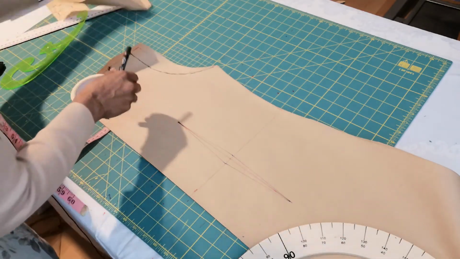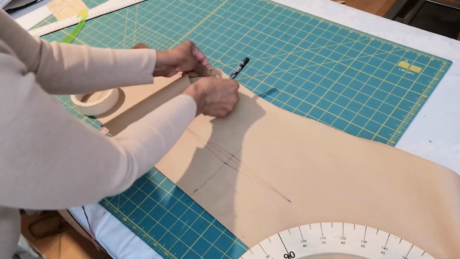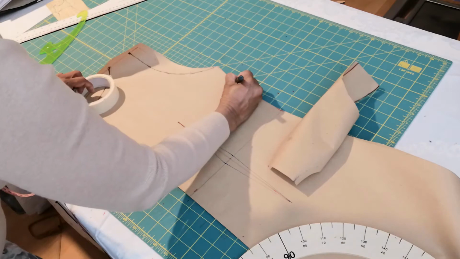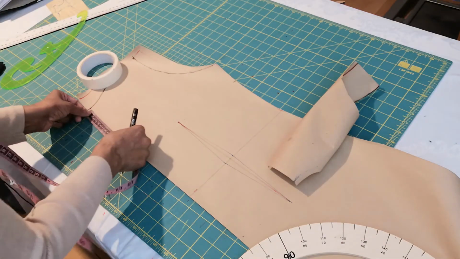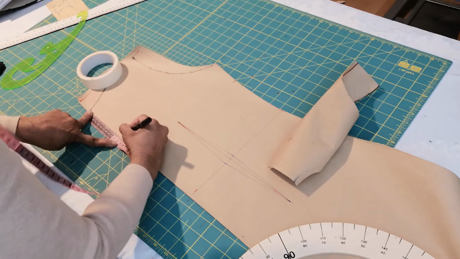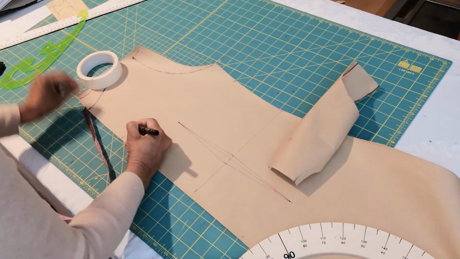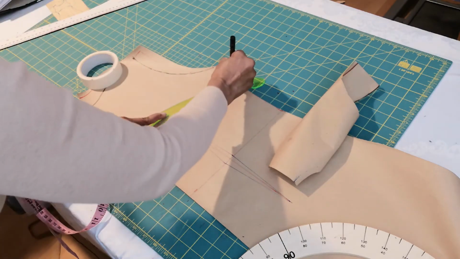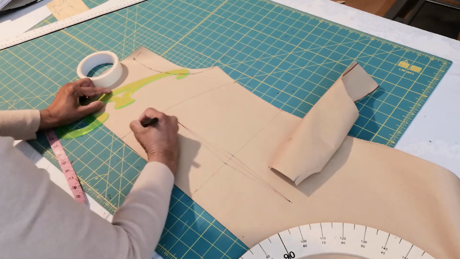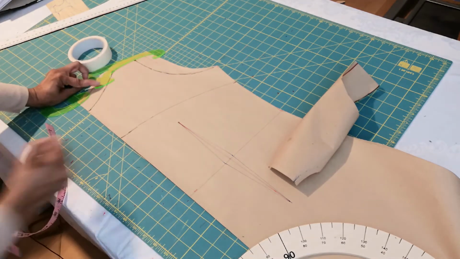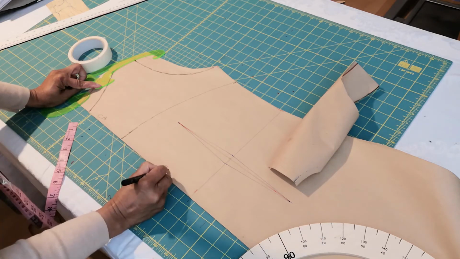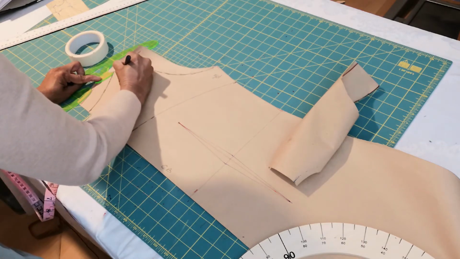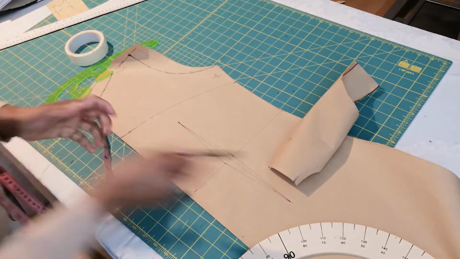And I'm going to draw the yoke, same width. I mark here. Center back, center back, side, shoulder, and cut out.